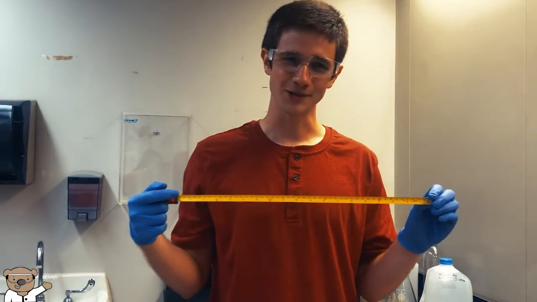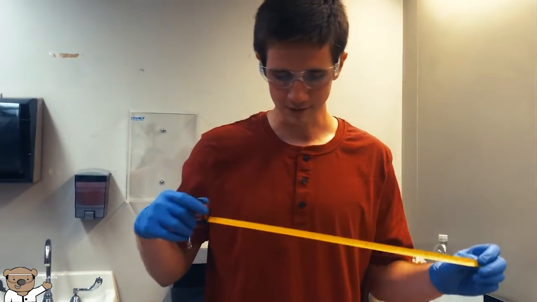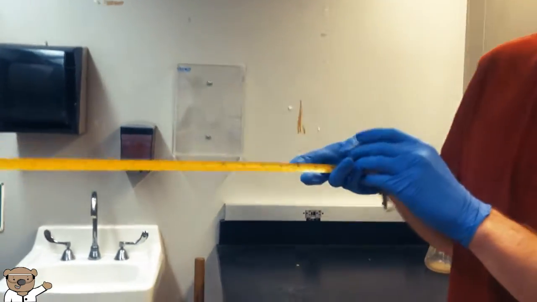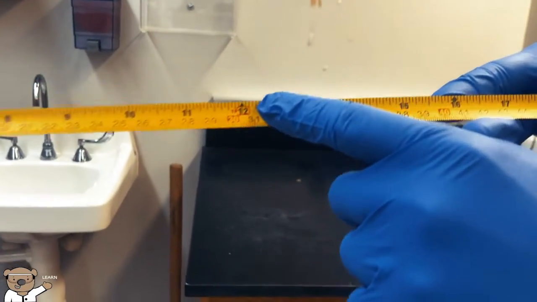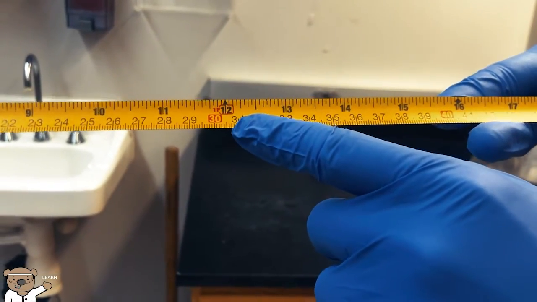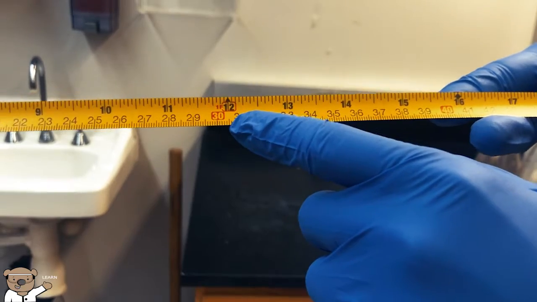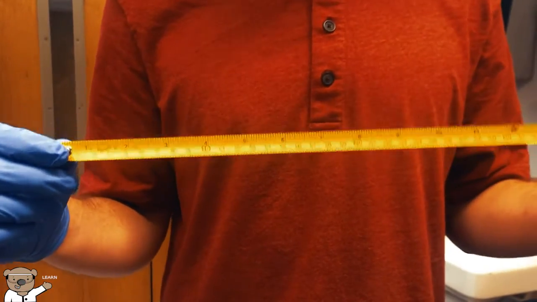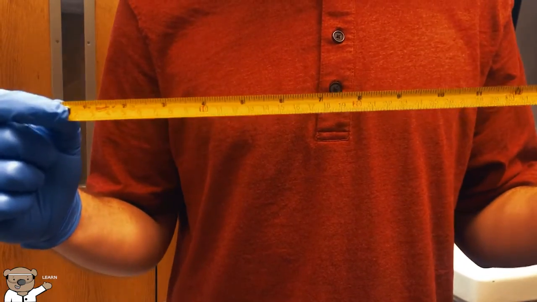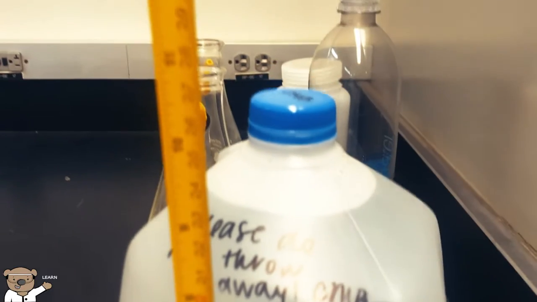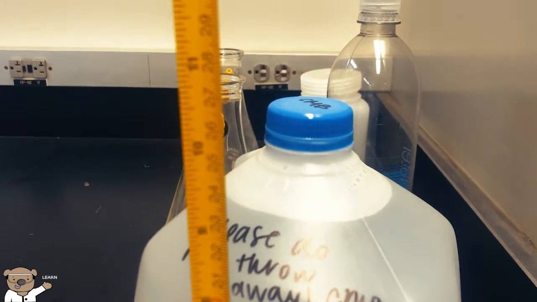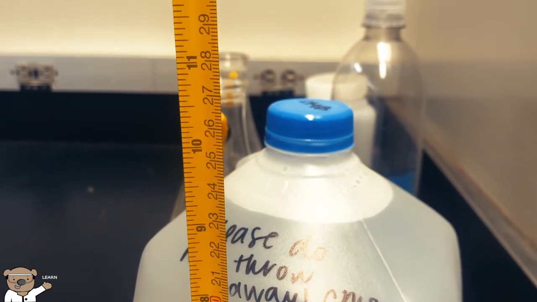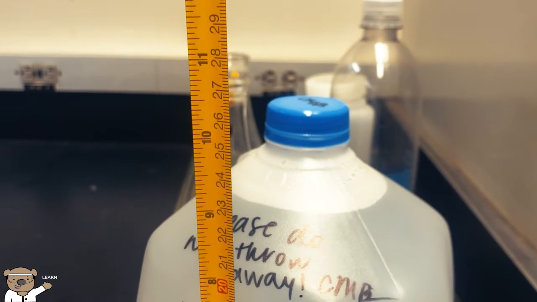We can pull the tape measure out to see other quantities on here as well. If you look closely, you can see that 12 inches, or a foot, is the same as about 30.5 centimeters. So now we can actually measure something with our unit conversions. Let's try it on this gallon jug of water. It's about 10 inches tall, and that's about the same as 25.25 centimeters.